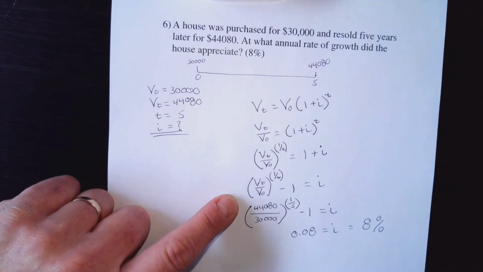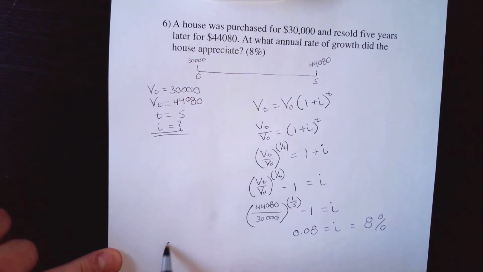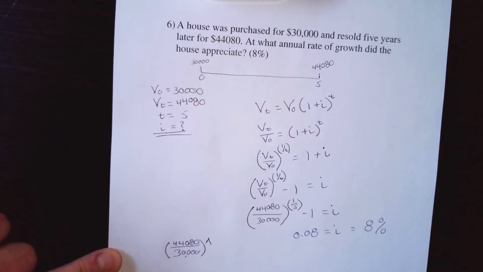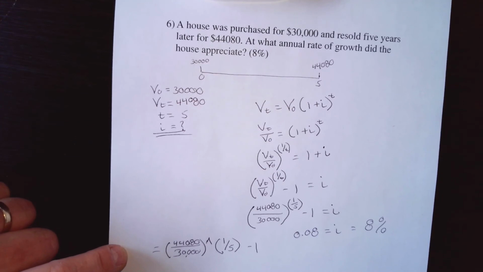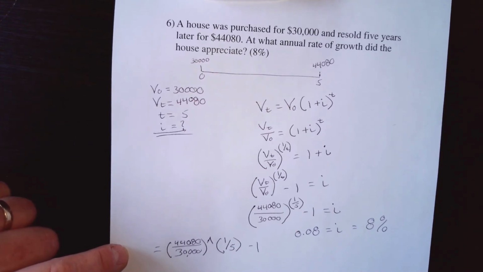our answer up above. So how would you do this in Excel? That was another question that we had. You would just take in brackets your 44,080 over 30,000, and then put that caret symbol, right, which is our exponent, and then over here 1 over 5 minus 1, right? If you type that into your Excel sheet, you're going to get 8% is the answer.